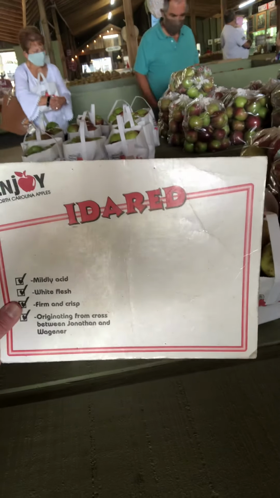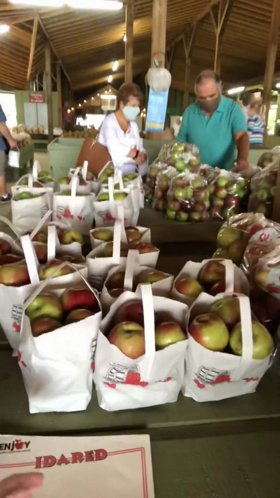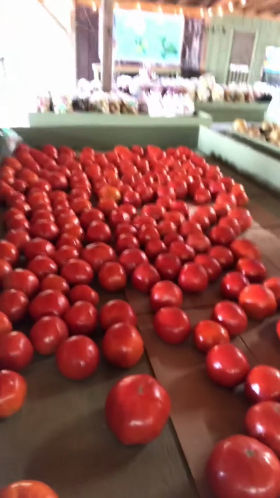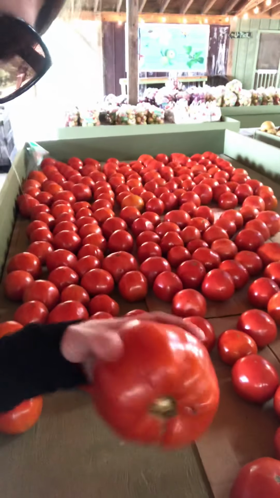And let's see what's over here. Here's some red ones. There's red apples. These are called Ida Reds. There's LMA. Okay. But they don't just have apples. Look, look at these. These are not apples. These are tomatoes. That looks yummy.